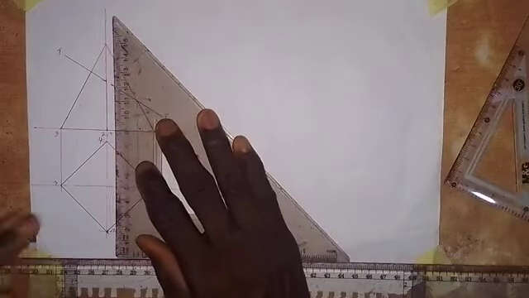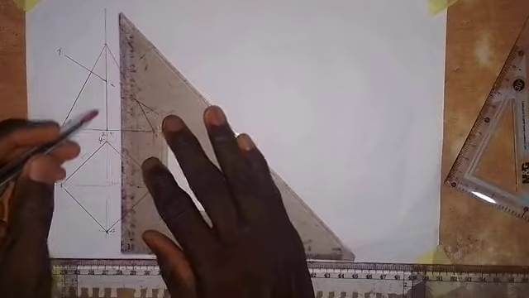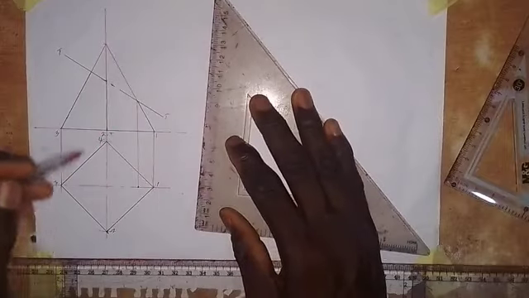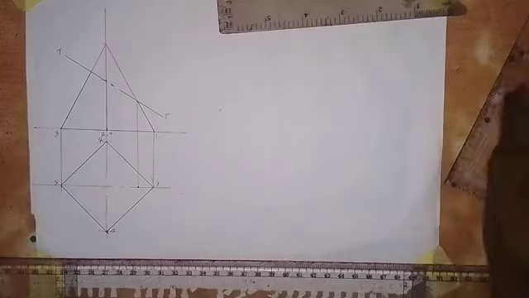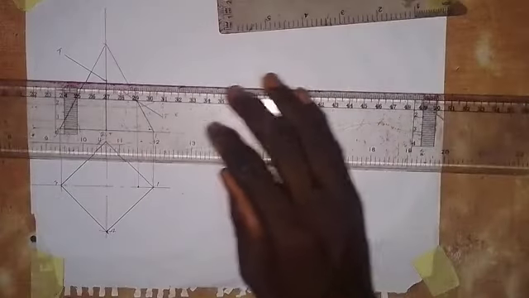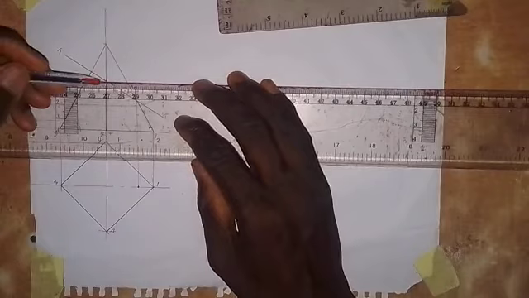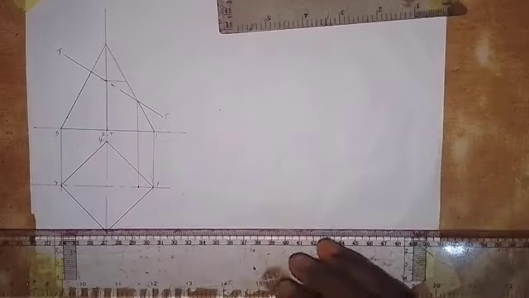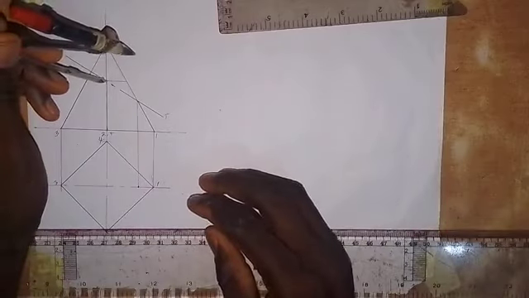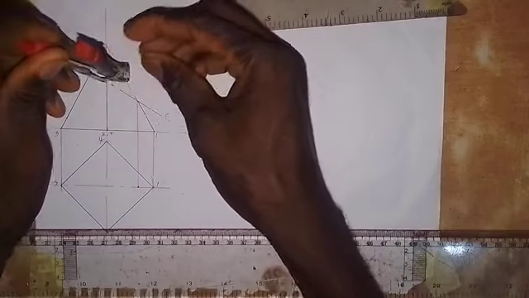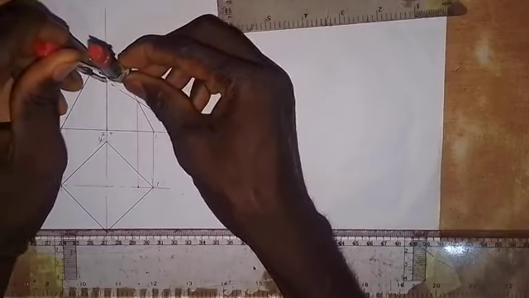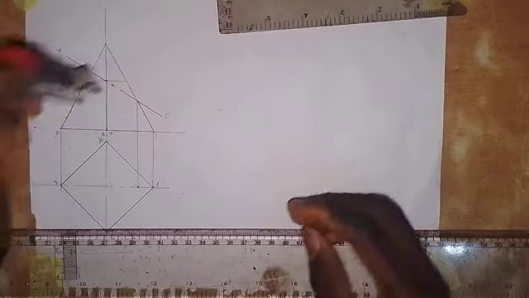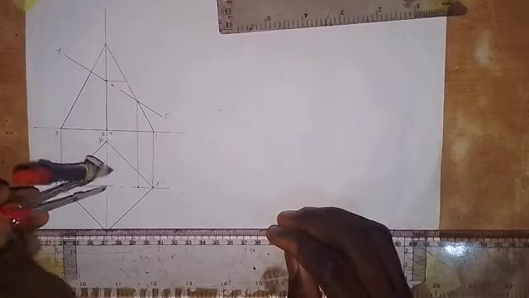Then for this point that we have here, it's a straight line. For us to locate points 2 and 4, what we have to do is come up here and draw a horizontal line from here to touch this line, and then take this distance with the compass. From this point, take your compass and take this distance from here to here. Then we come to the center here and make an arc here.